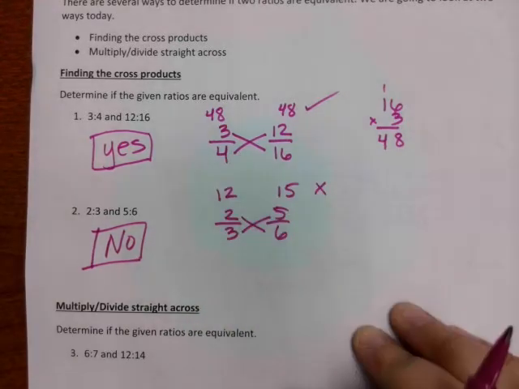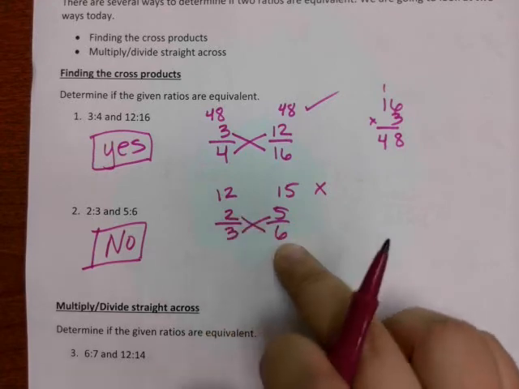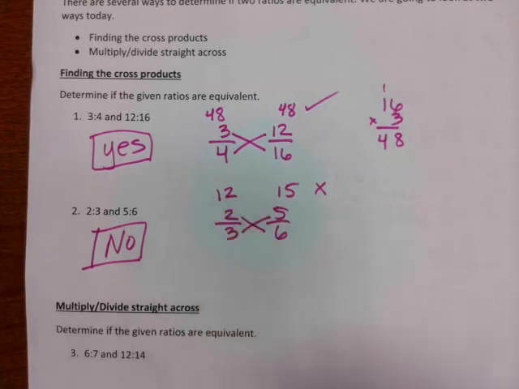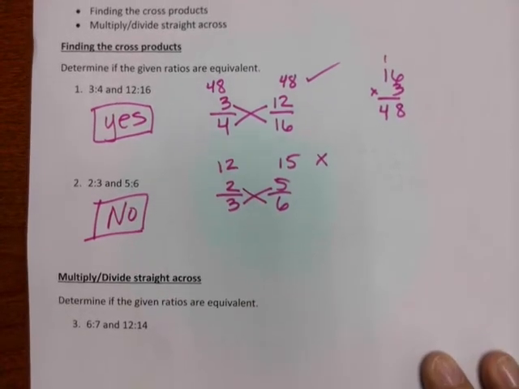Pretty easy, cross multiplying. You just make sure you multiply the two that are crisscross, and if the cross products are equal, then it's a yes. If they're not equal, then it's a no.